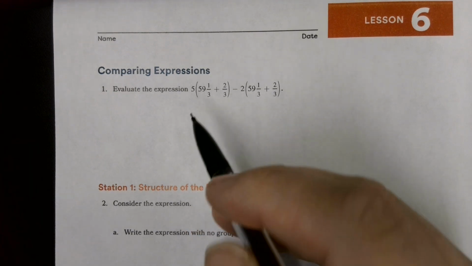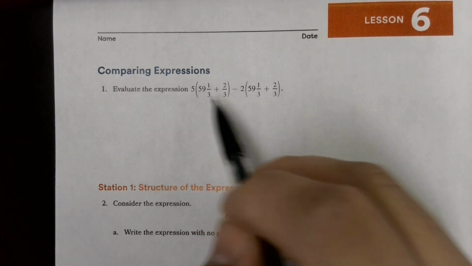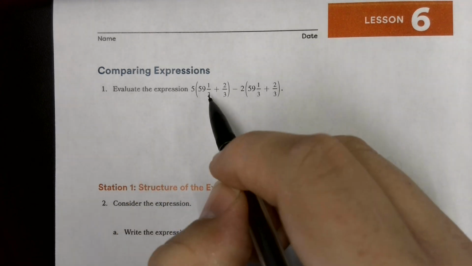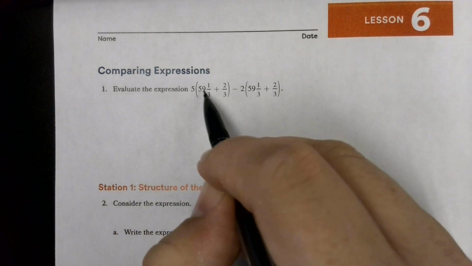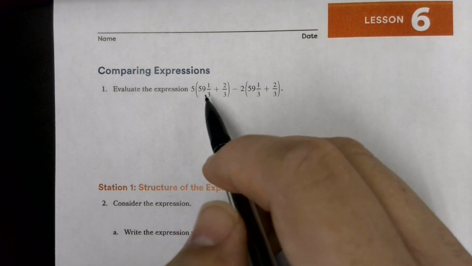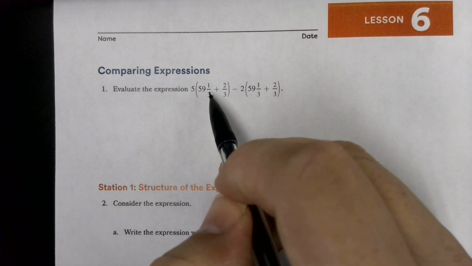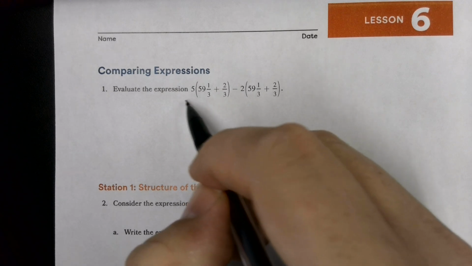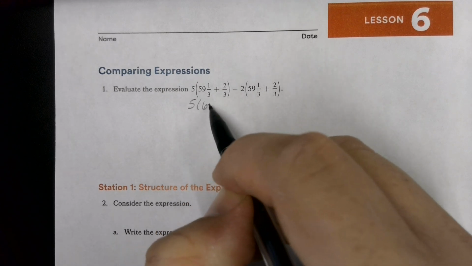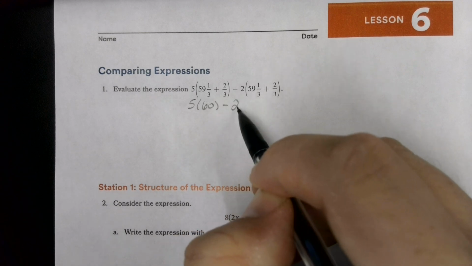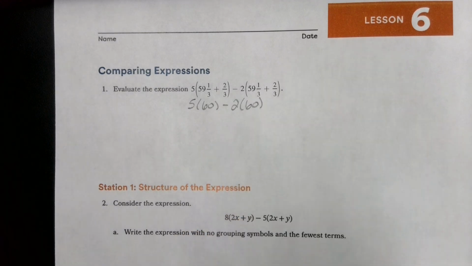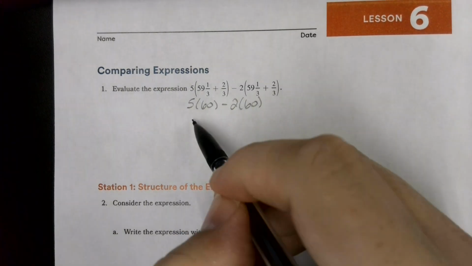By way of order of operations, if we're solving this, the first thing we should do is add in the parentheses, where we have some like terms. 59 1/3 plus 2/3 is equivalent to 60. And we have that again over here. We could go ahead and multiply these.